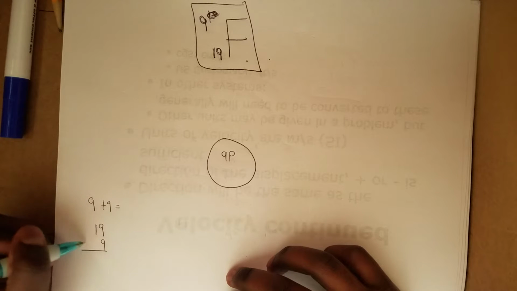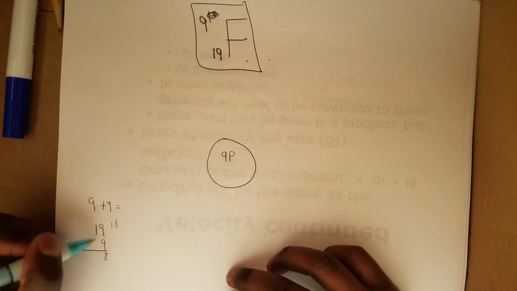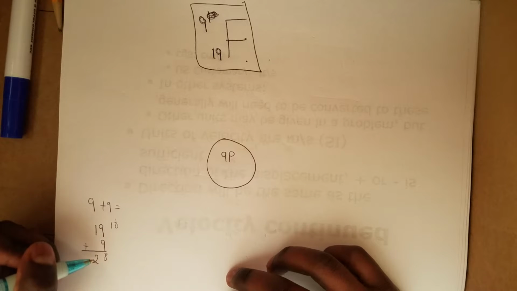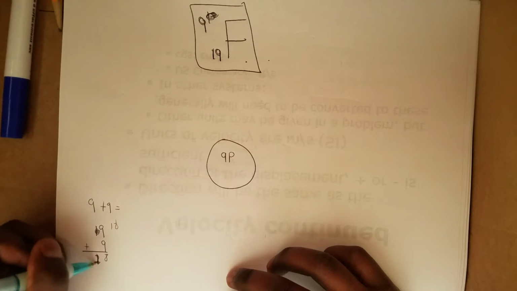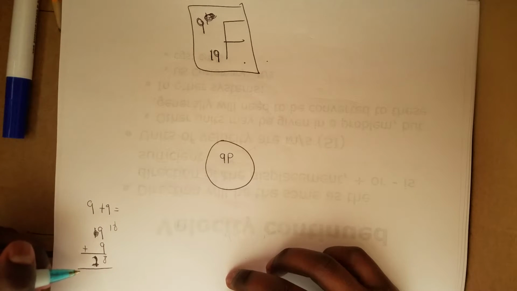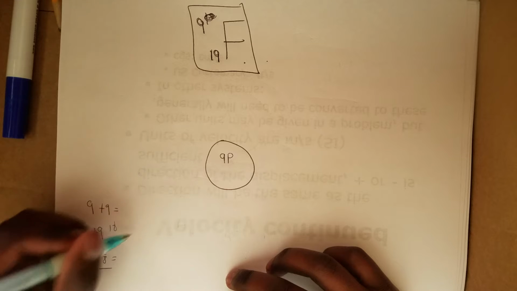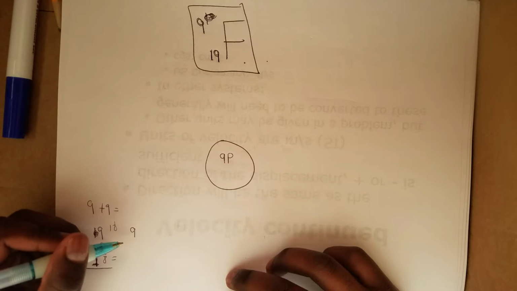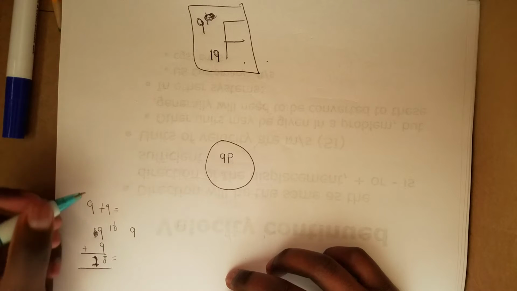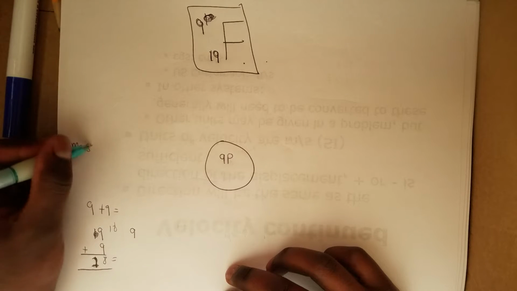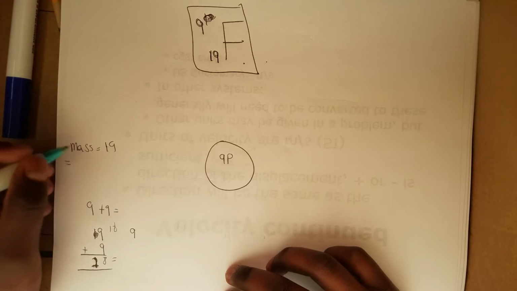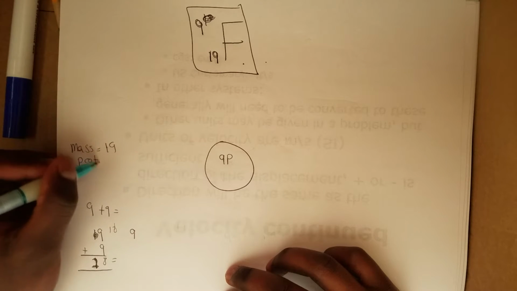9 and 9 is 18. That means we have 19, which is the mass number, and the atomic number is equal to the number of protons.